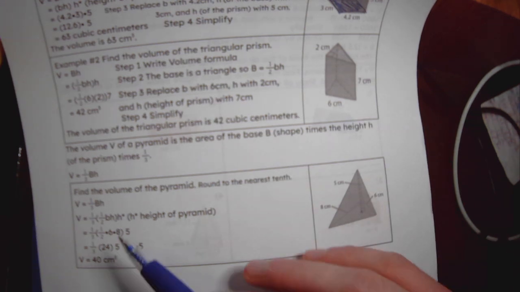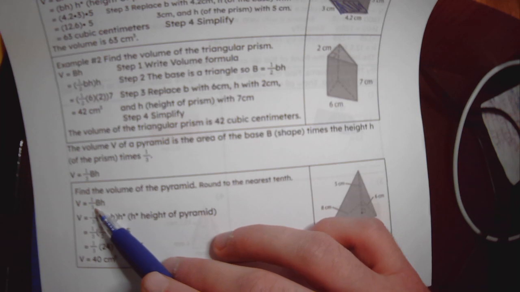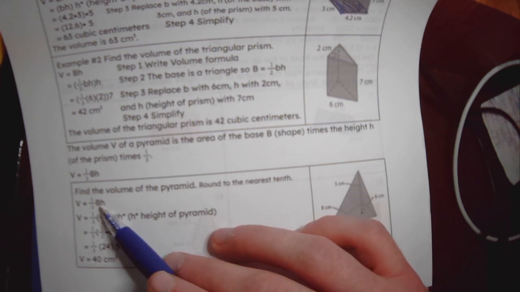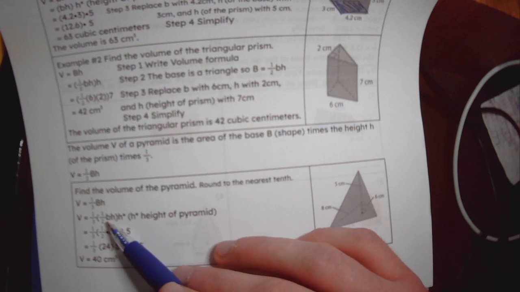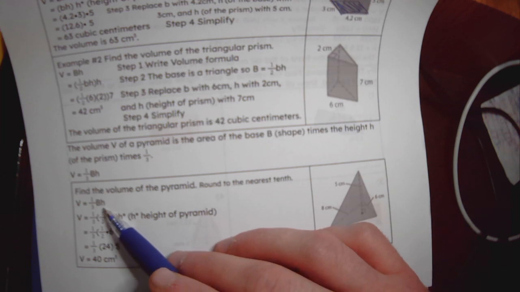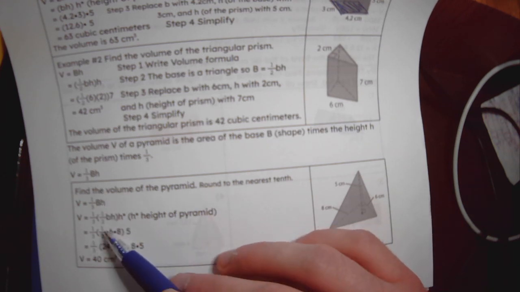Okay? So, if we look at the triangular pyramid here, the base of the triangular pyramid, what I'm going to do is write the formula for the volume of a pyramid. V equals 1/3 base times height. I'm going to substitute area of the base in with the formula for a triangle, which is 1/2 the base times the height. These are just side lengths, that's why they're lowercase, versus the uppercase letter, which stands for area.